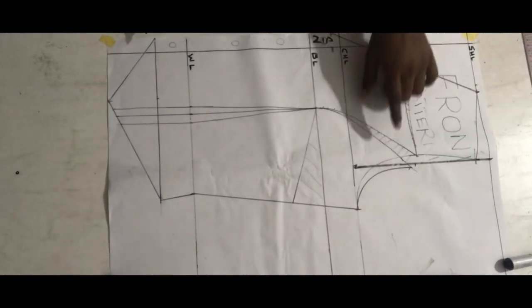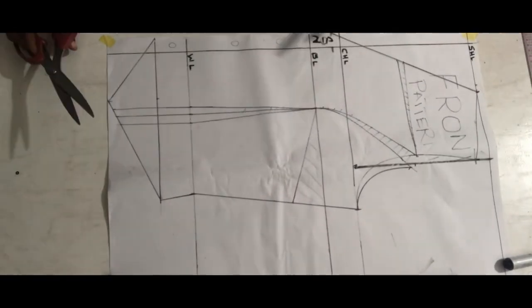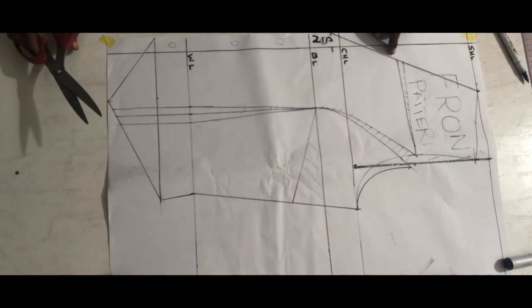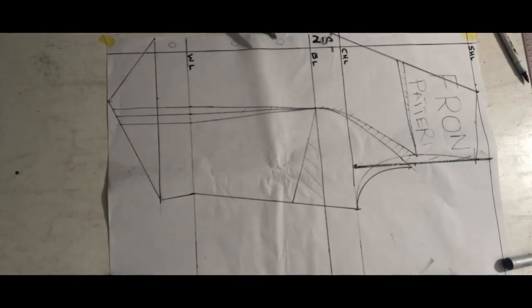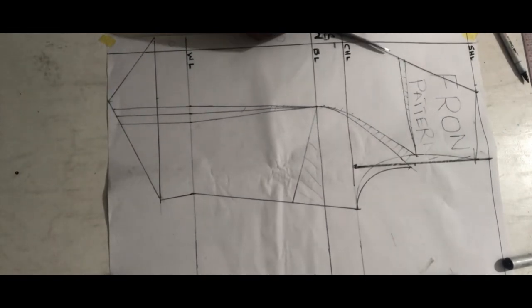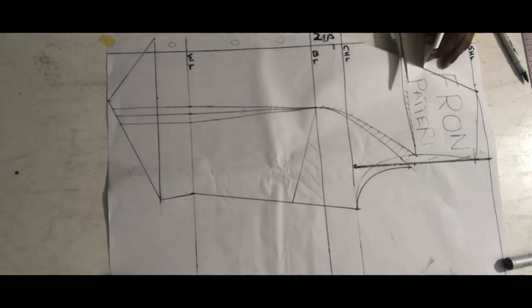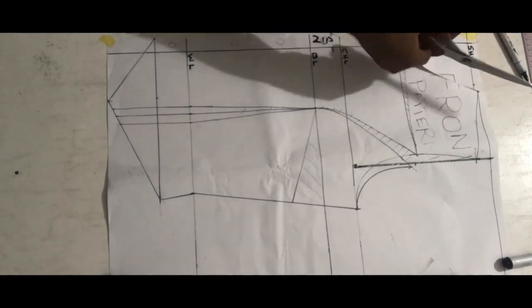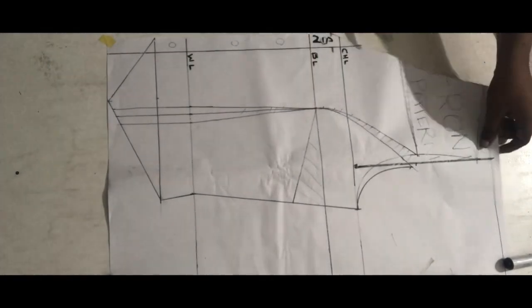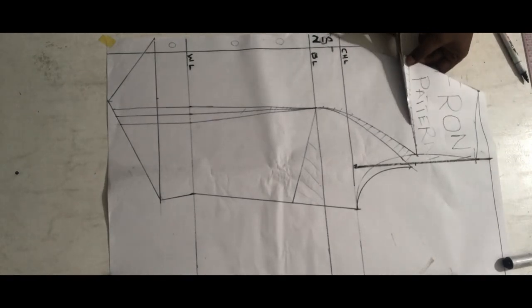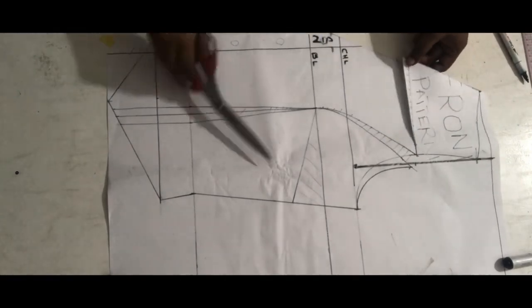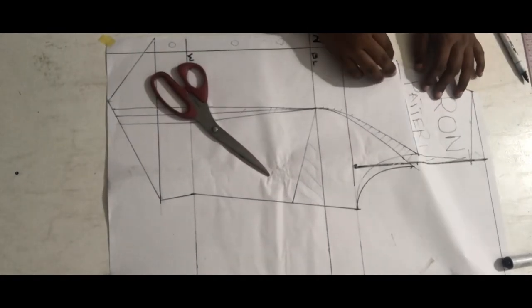So we are going to be cutting out all these shaded parts. Now I'm going to cut out my neck, open and close my neck, tightening. I'll just use my tape to close that.